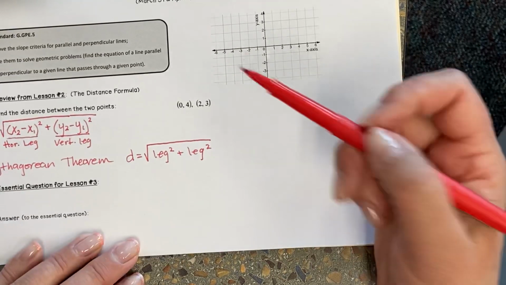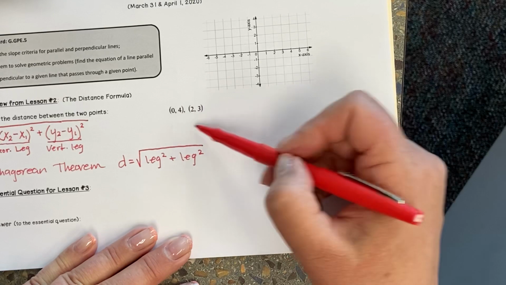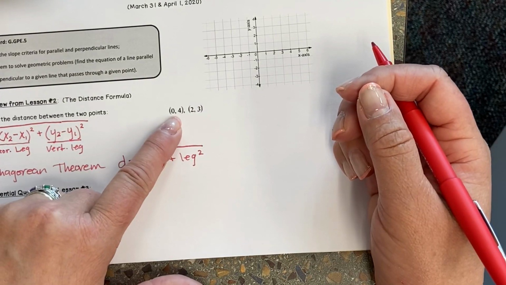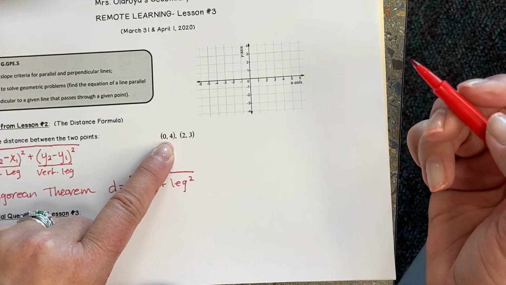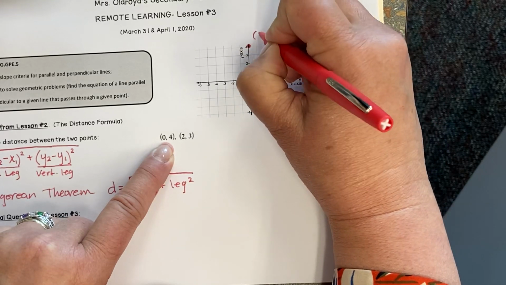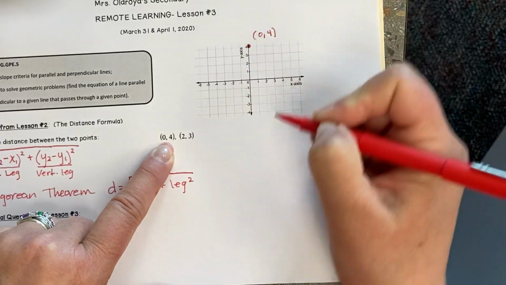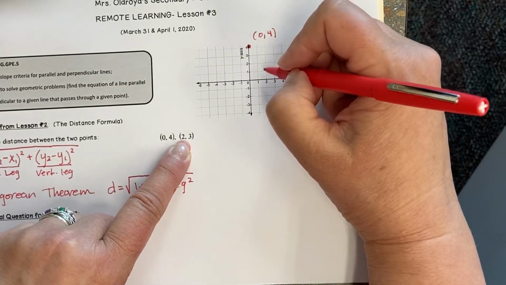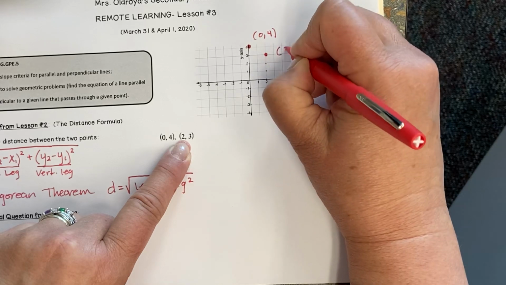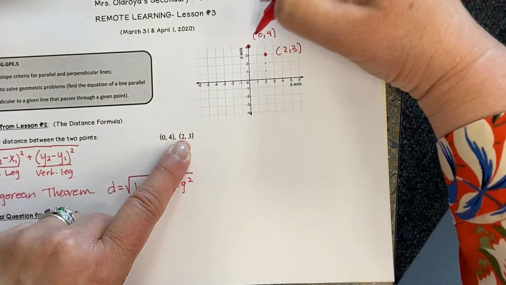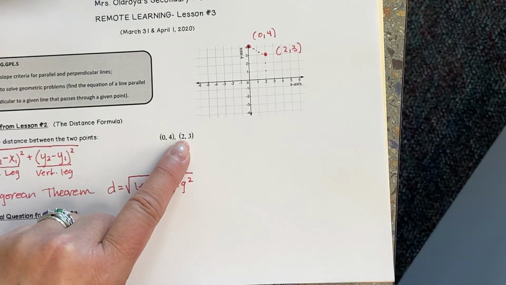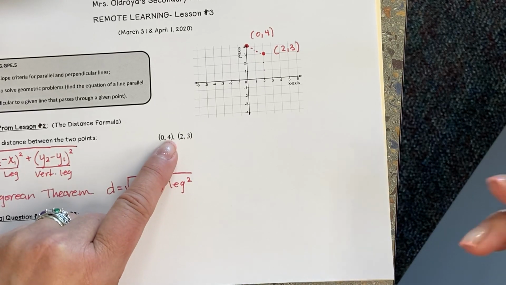Okay, so in your homework, you were given 2 points, and you were asked to find the distance between those 2 points. So let's just go ahead and plot this out. This (0, 4) would be right here, 0, 4. And this one is at (2, 3), over 2 up 3. And they're actually not very far apart at all. They're close. Okay, so let's do this using the distance formula.